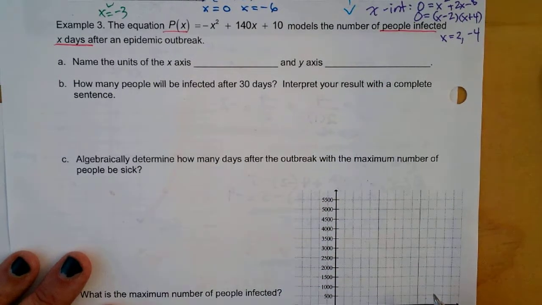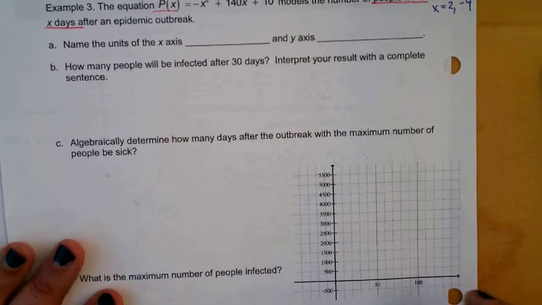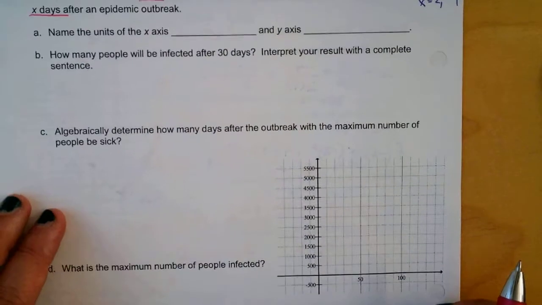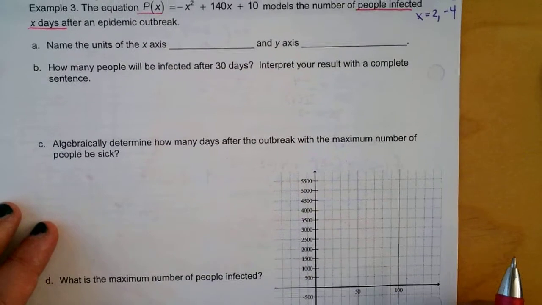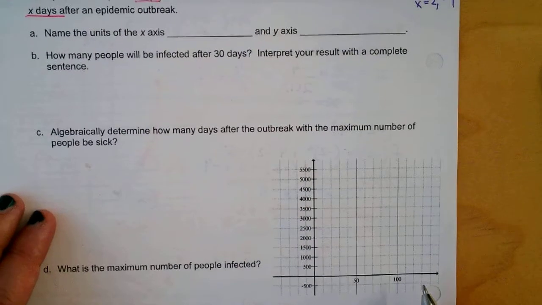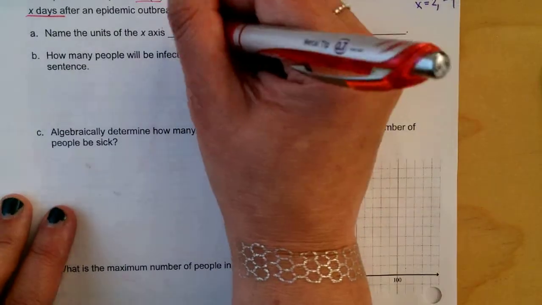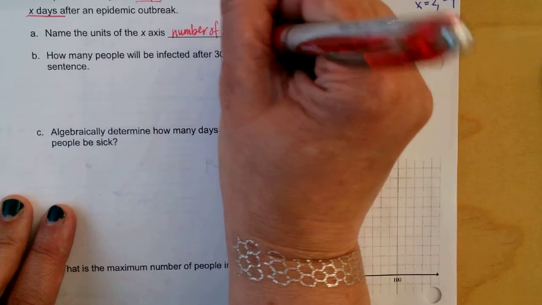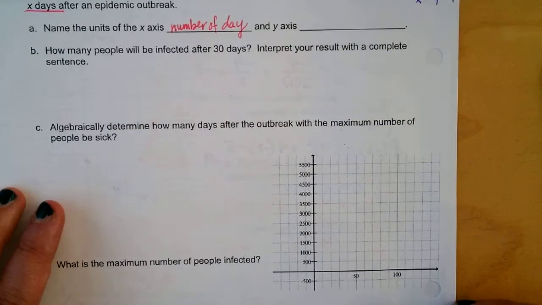Okay, name the units for the x-axis. So if we look down at our graph, we're going to be graphing this. It just told us what x represented. So what would be the units? Number of days, right? And then what will the y-axis measure?